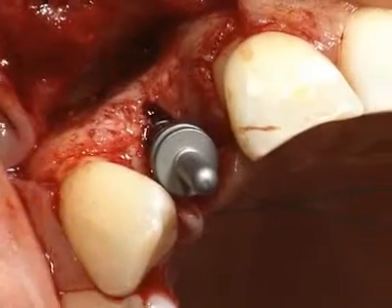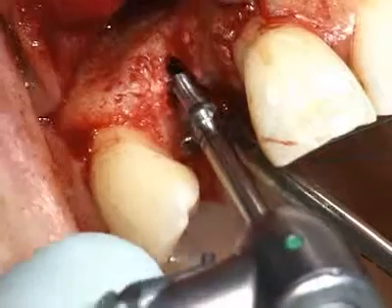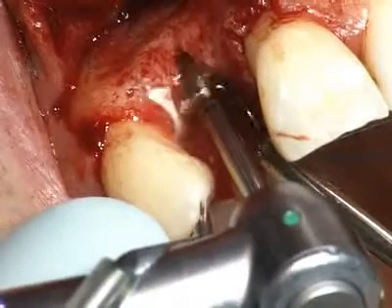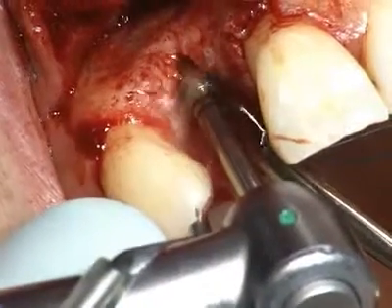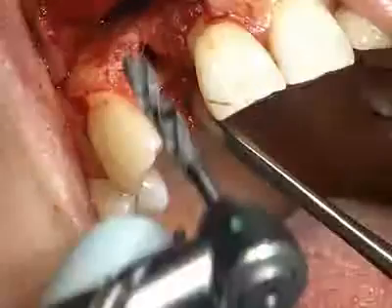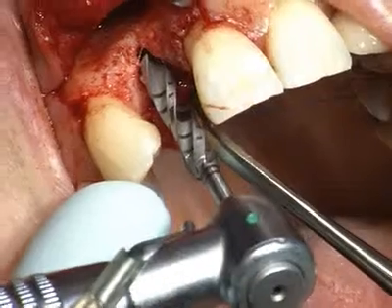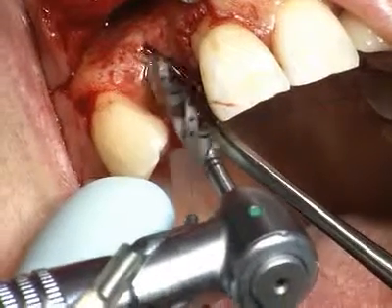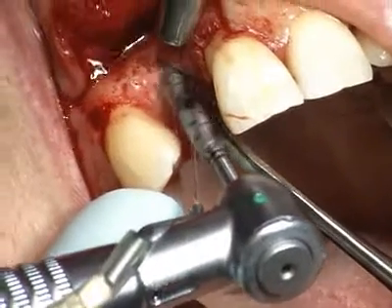To make it easier to fix the next sized drill in the hole, the bone margin can be flattened slightly with a 2.8 mm diameter profile drill. The implant bed is widened with the 3.5 mm diameter twist drill at a maximum speed of 500 rpm.